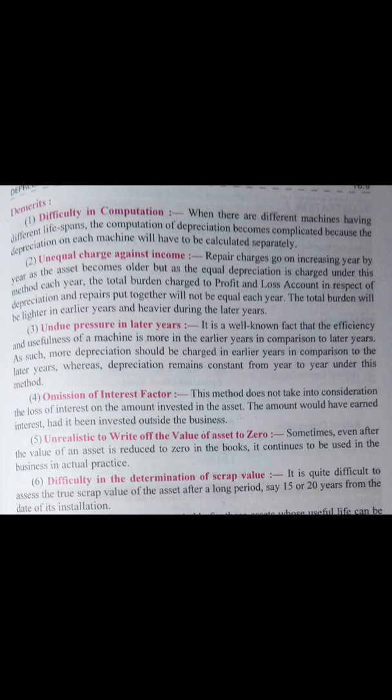As the time goes on, the depreciation per year remains the same, but towards the end of the life of an asset, the repair and maintenance charges increase, but in the initial years they would be less, or they may not appear in our balance sheet. So there would be an unequal charge against the income for the whole lifespan of an asset.